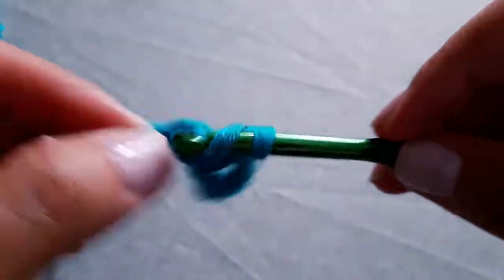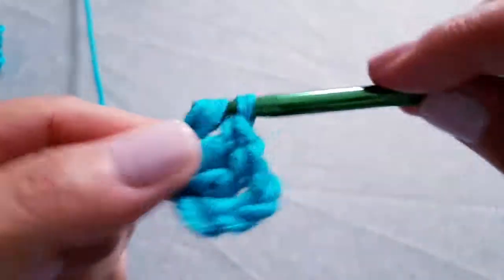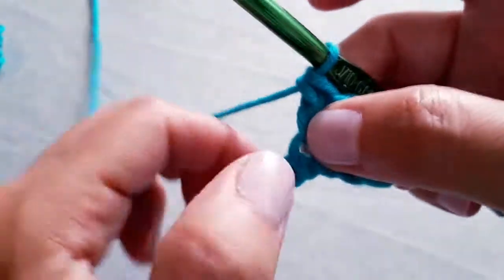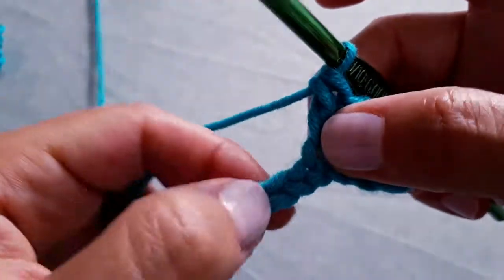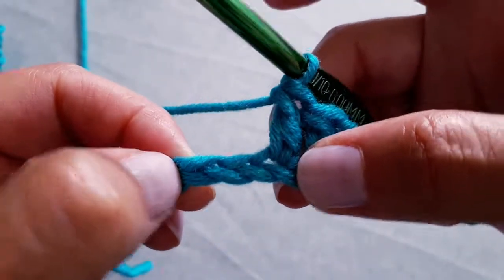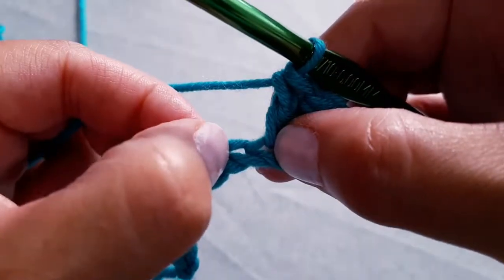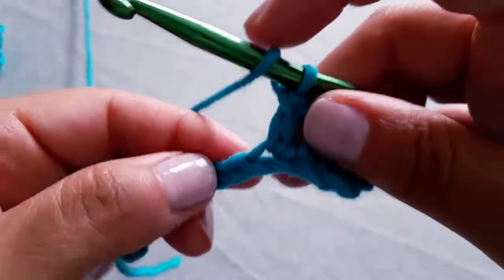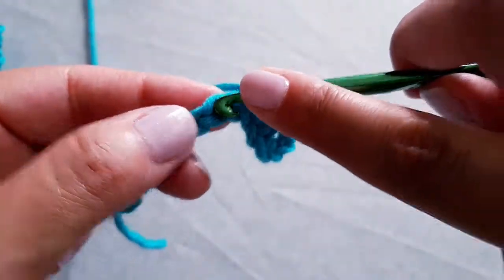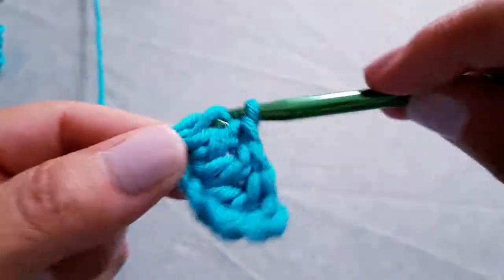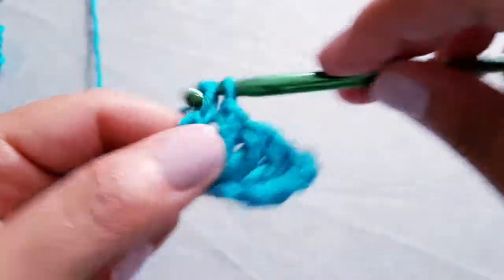So I'm right-handed. So when I'm talking about the very next stitch next to this, it's always the one to the left of the one I've just worked. Okay, so I've just worked this stitch. The very next opening is right there. Okay, so yarn over, insert, pull through, yarn over, and pull through.